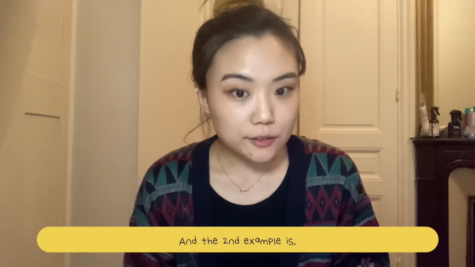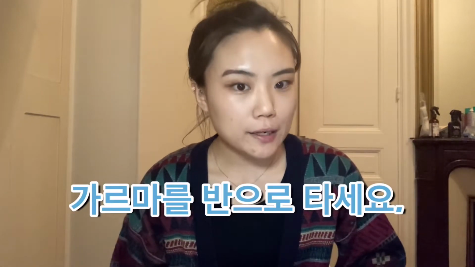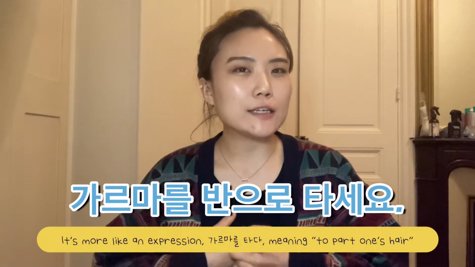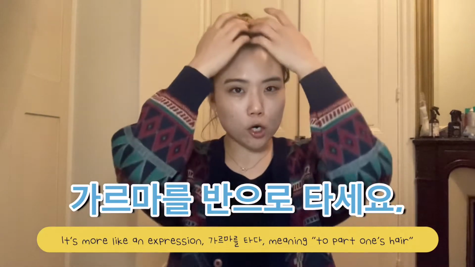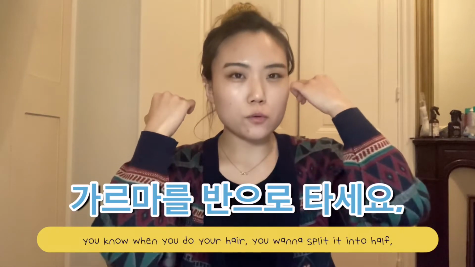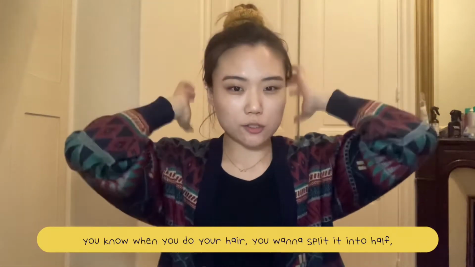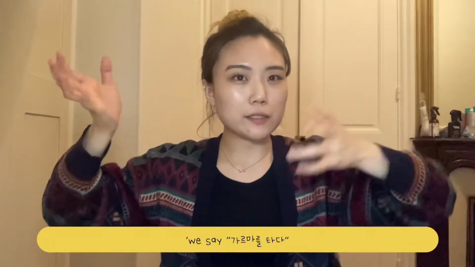And the second example, 가르마를 반으로 타세요. So it's more like an expression, 가르마를 타다, which means to part your hair. So when you do your hair, you kind of want to split your hair into half. We also say 가르마를 타다.